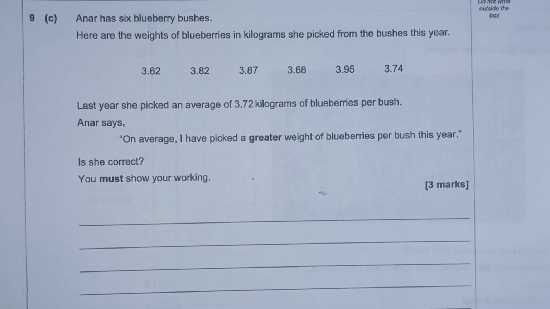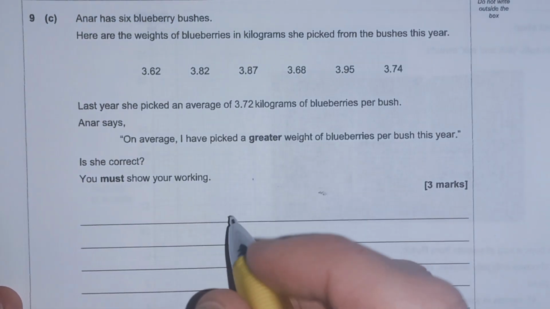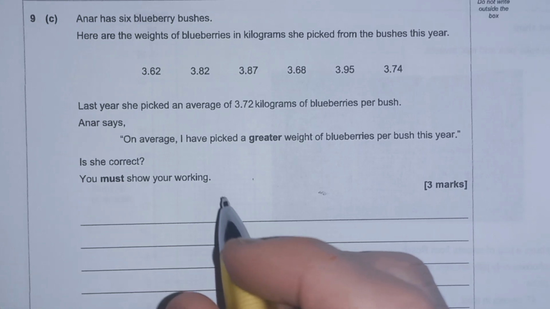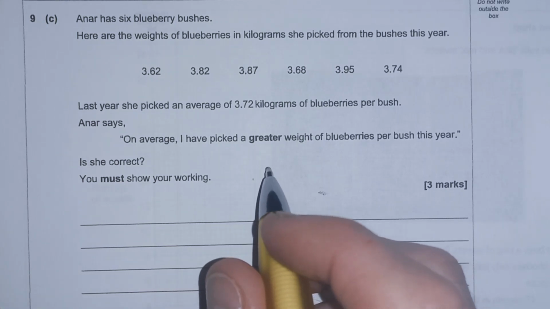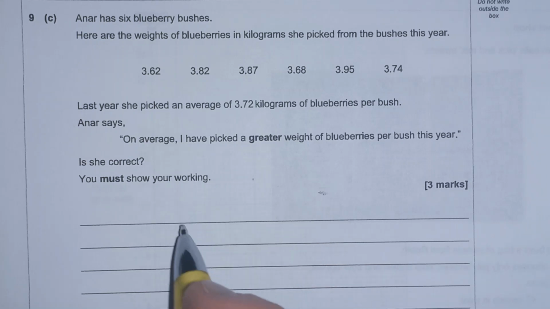Anna has 6 blueberry bushes. Here are the weights of blueberries in kilograms she picked from the bushes this year. So we've got 3.62, 3.82, 3.87, 3.68, 3.95 and 3.74. Last year she picked an average of 3.72 kilograms of blueberries per bush. She says, on average, I have picked a greater weight of blueberries per bush this year. Is she correct? Okay, so we're talking averages.